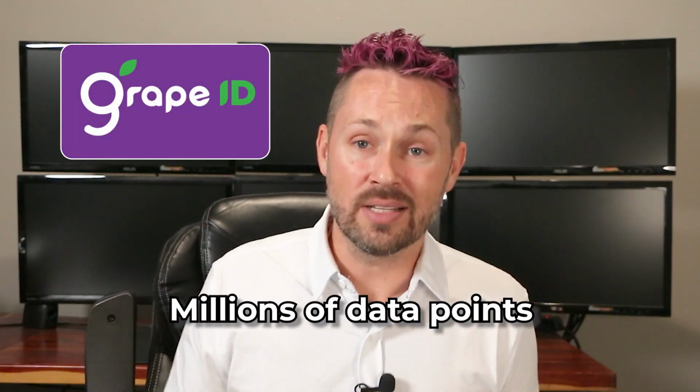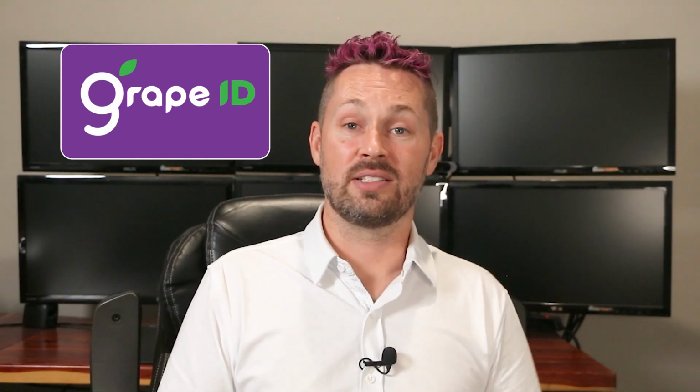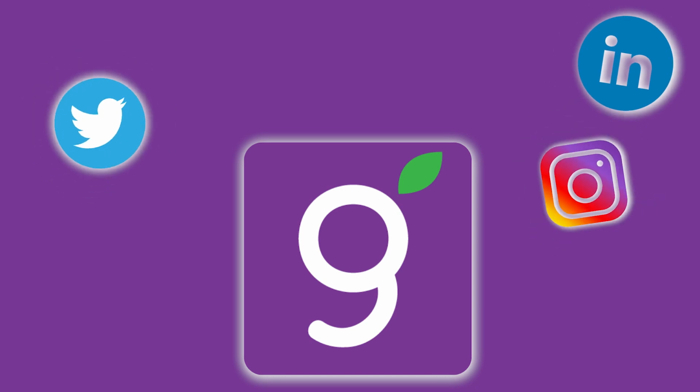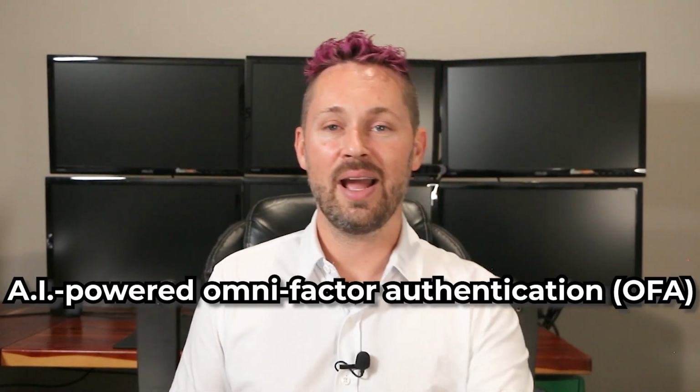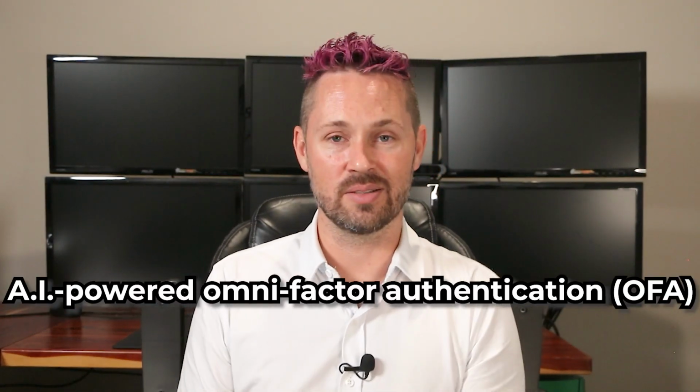I know I don't. So to recap, instead of verifying my identity with one data point like a password, Grape ID uses up to millions of data points to verify my identity, so it's way more secure. And unlike the Authenticator app that wastes your time every time you have to log in, copy, and paste a code, and every time you add a new app you have more codes to copy and paste, Grape ID allows you to add an unlimited amount of accounts without any additional work.